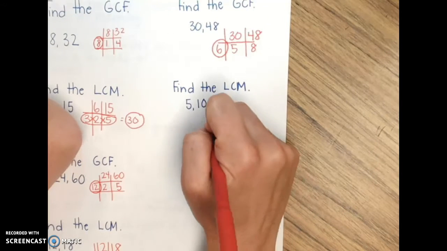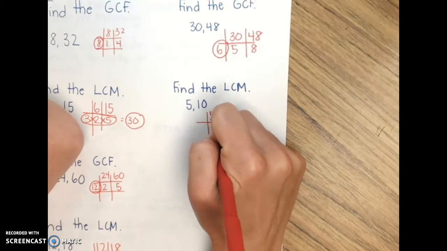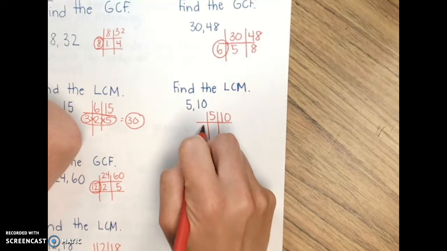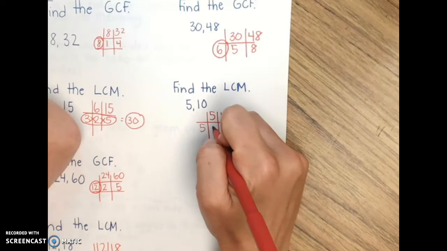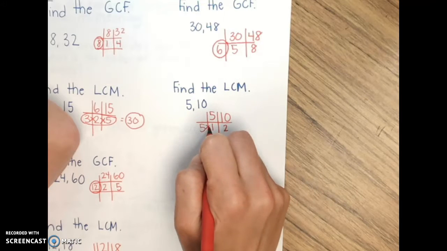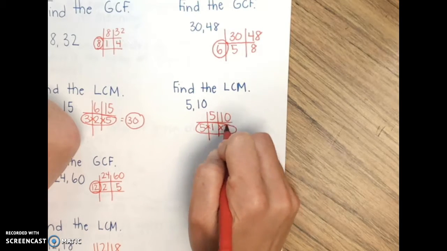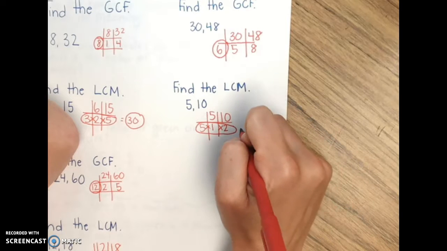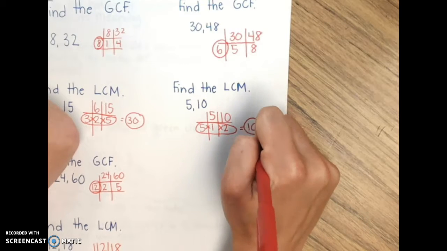Our last one on this page, we have a 5 and a 10. 5 goes into both of those. 5 goes into 5 once, and 5 goes into 10 twice. LCM, so we're going to multiply them all together. 5 times 1 is 5, and 5 times 2 is 10, so 10 is our answer.